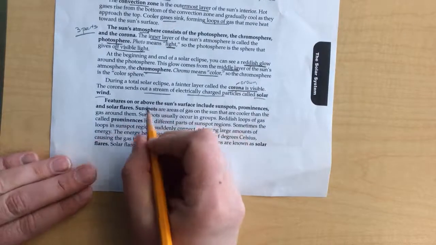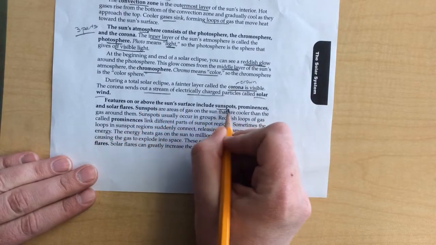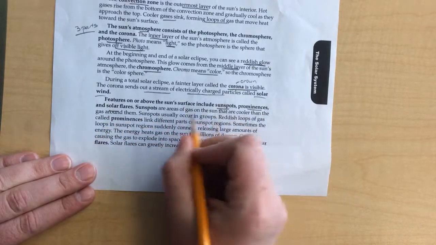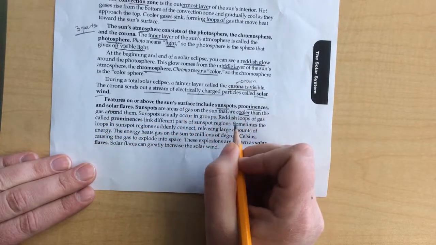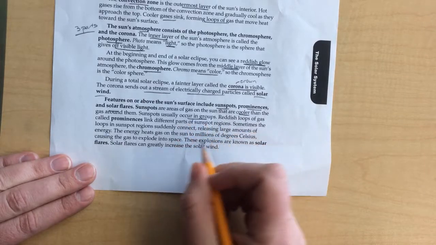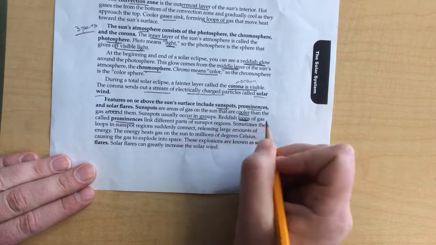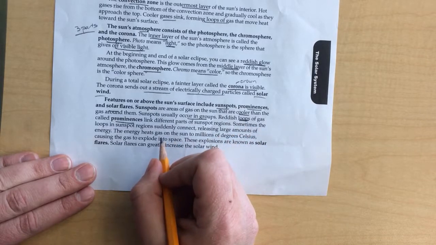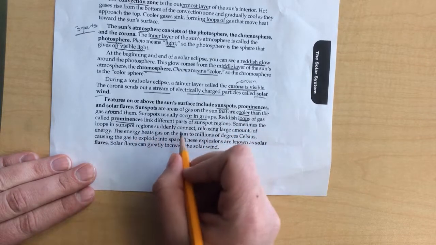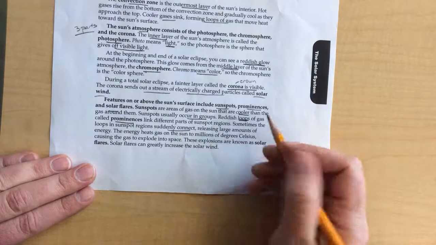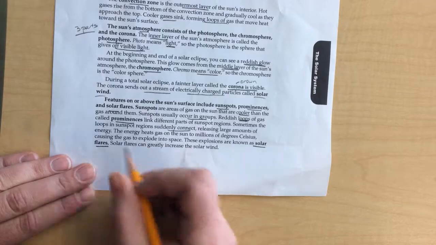Okay, features on or above the sun's surface include sunspots, prominences, solar flares. Okay, sunspots are areas of gas that are cooler than the gas around them, and they occur in groups. Reddish loops of gas are prominences, loops of gas. Okay. And sometimes the loops suddenly connect, releasing large amounts of energy, and that is called solar flares.